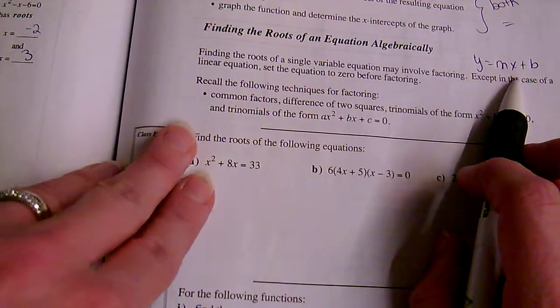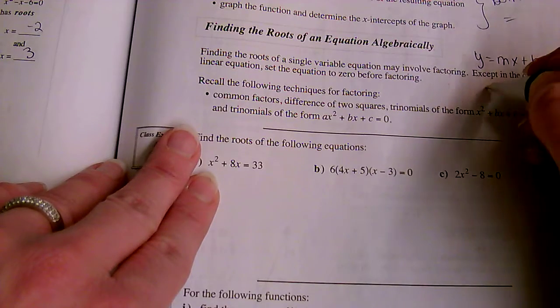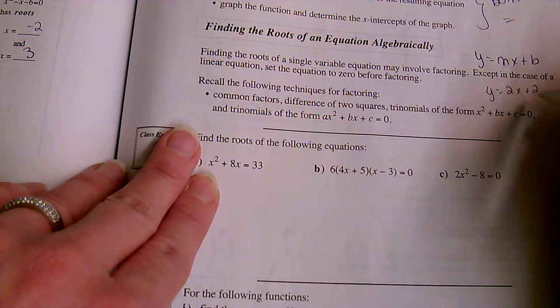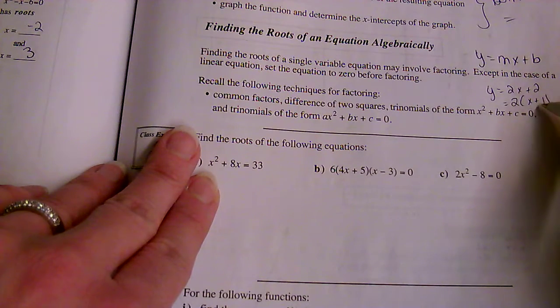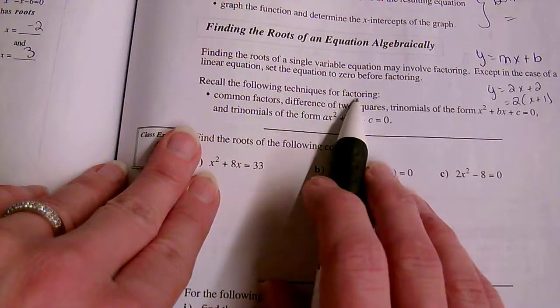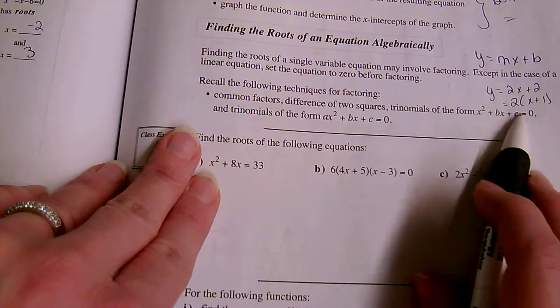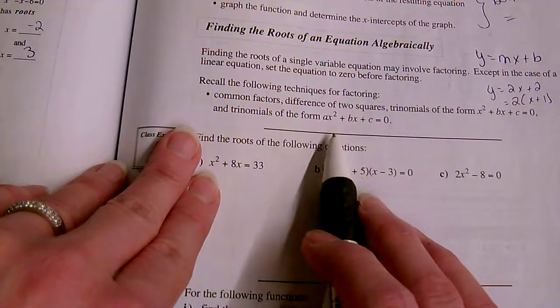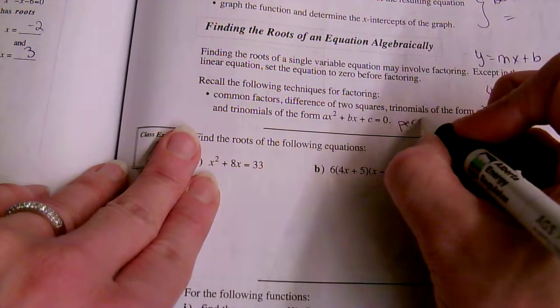You might have to pull out a common factor, so like if this was y is equal to 2x plus 2, well, you could write 2 times (x plus 1), but when you solve this, x is still going to be equal to -1 in this case. So anyway, techniques for factoring: you can use common factors, difference of squares, trinomials in this form, trinomials in this form, and then perfect squares too. I don't know why that's not listed, but you could also do the perfect squares.